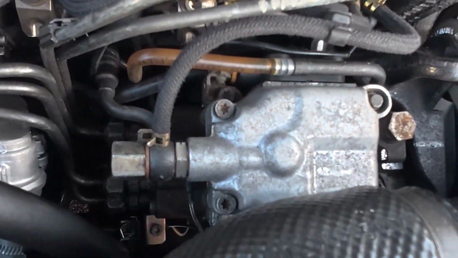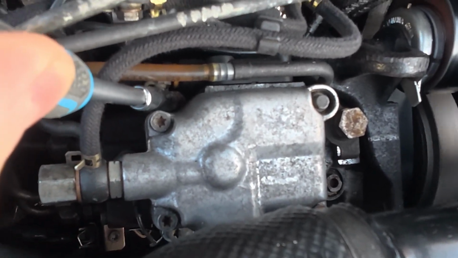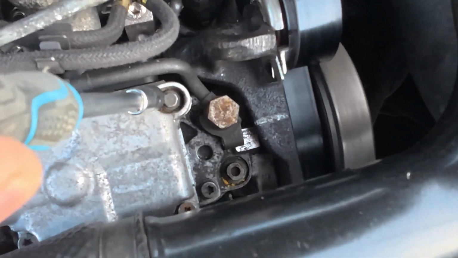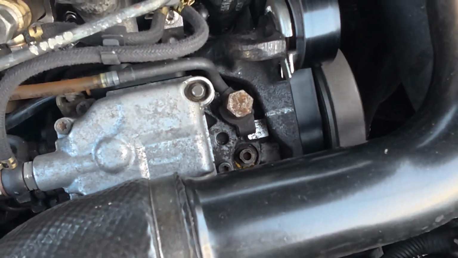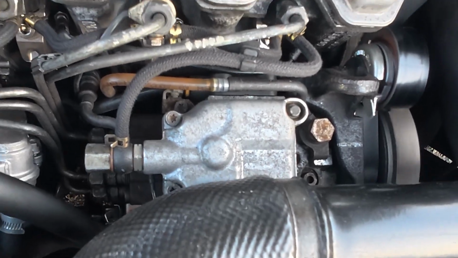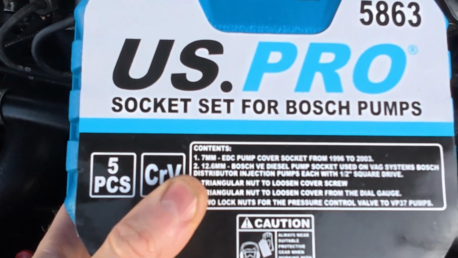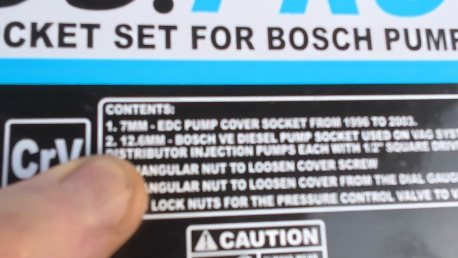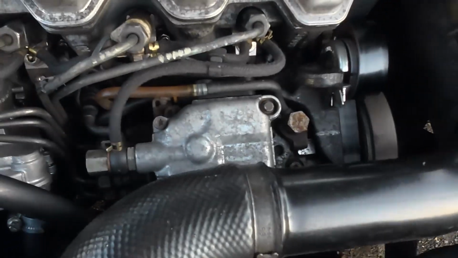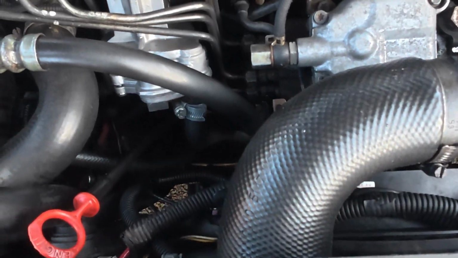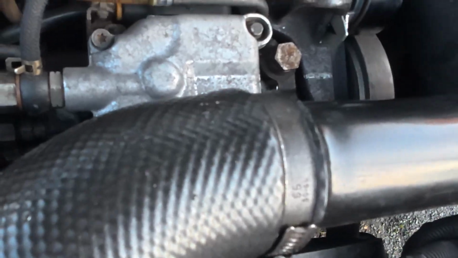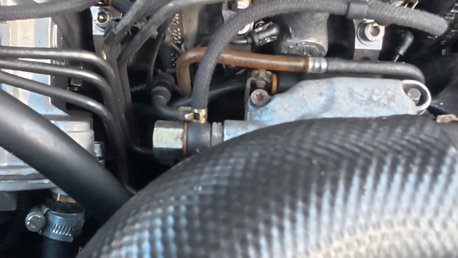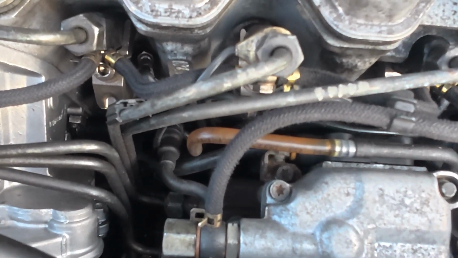So in order to do the hammer mod, you have to loosen up this pin down here, this pin here, this pin here, and this pin here. This one needs a special tool for it, which I've got, this RS Pro kit, EDC pumps 1996 to 2003, which this is, the diesel pumps. The socket that you need is, sorry, should have got this out first, is this style pump. I believe there are Torx 25 or Torx 30 for the other ones.